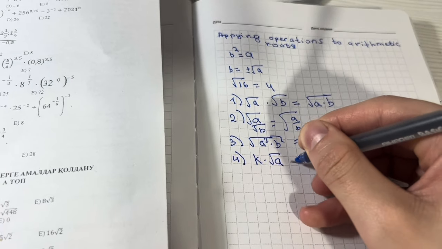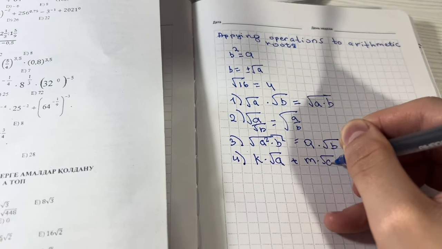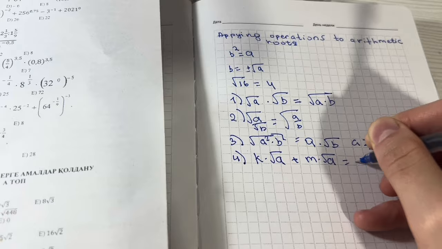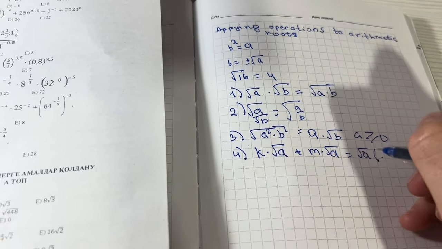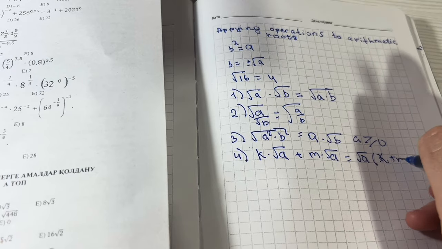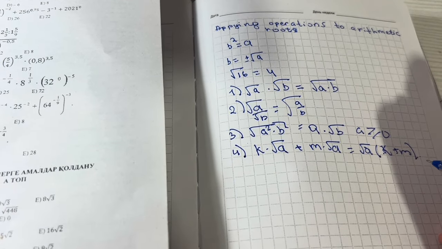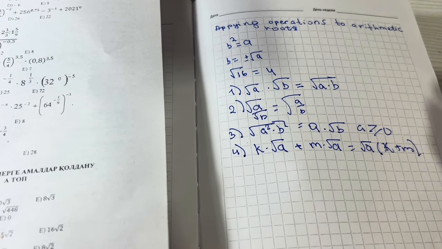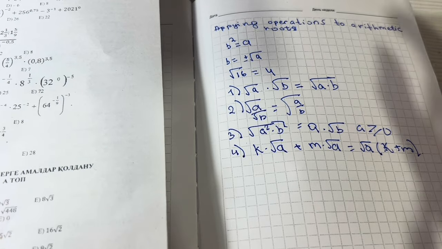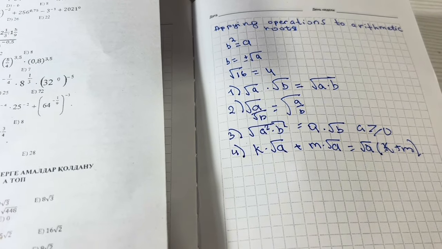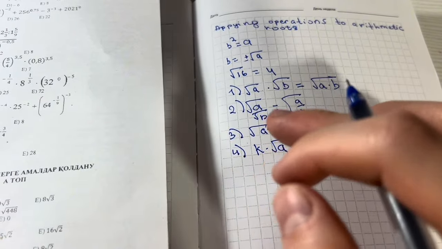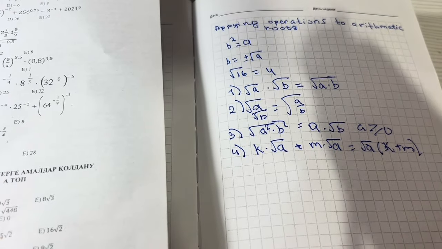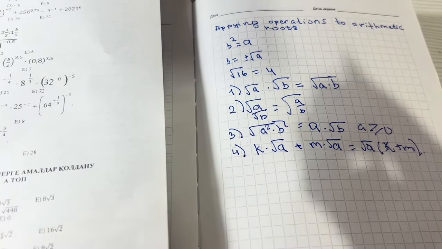plus m times the root of a is equal to the root of a times the bracket k plus m. You can only add and subtract roots that have the exact same number under the root sign. For example, think of the root of 3 and the root of 5 like apples and oranges. You can't combine them directly.